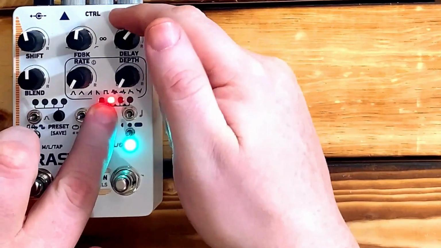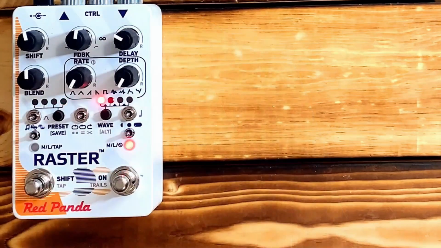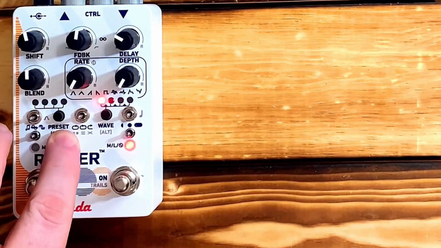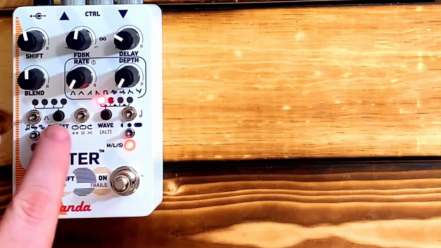So those are just a couple of them. We can create even more rhythmic delay possibilities by utilizing the various routing options. So just to go over the routing options, you adjust it with the middle switch here. This is an alternate on the middle switch.